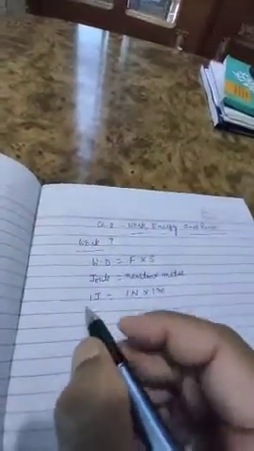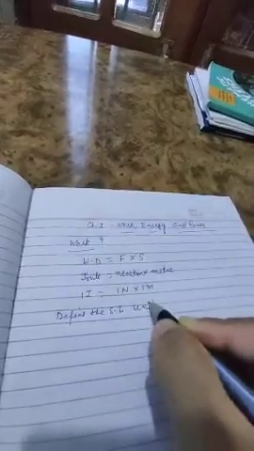Now the question can be asked to you: define the SI unit of work. That is 1 joule. Now how can you define it? The work is said to be 1 joule when a force of 1 Newton displaces a body through a distance of 1 meter in its own direction.